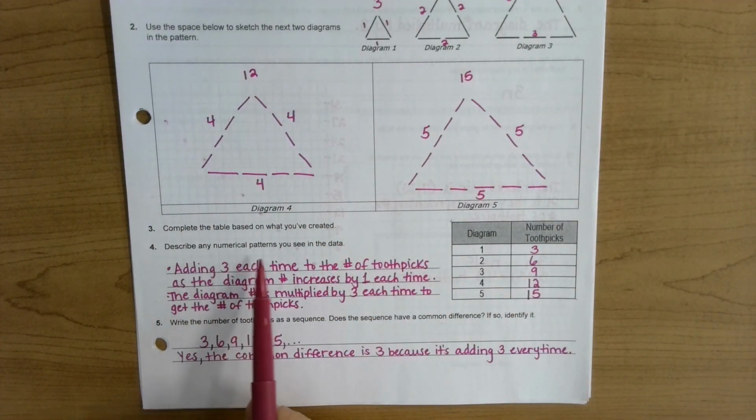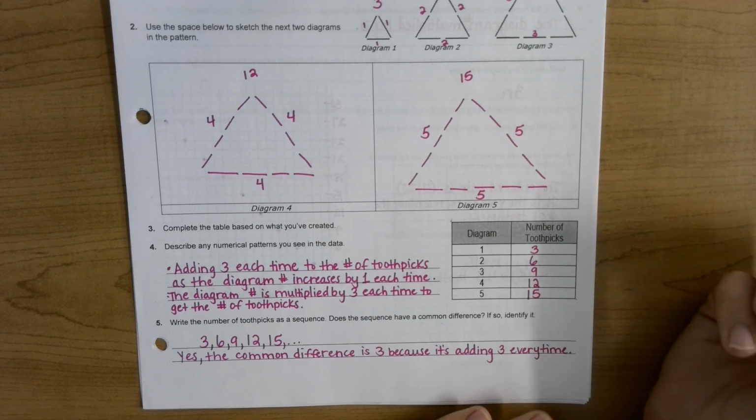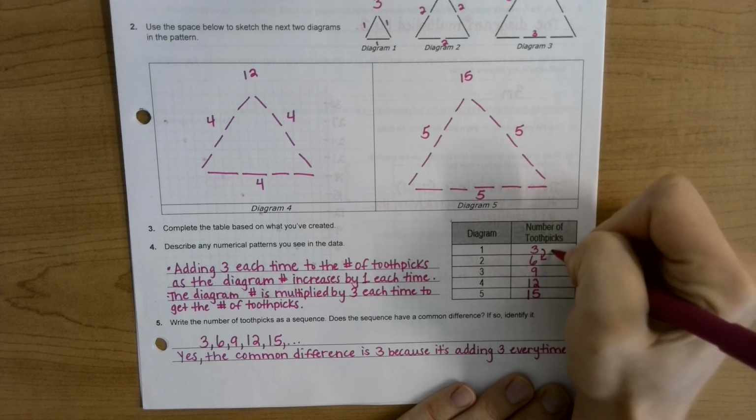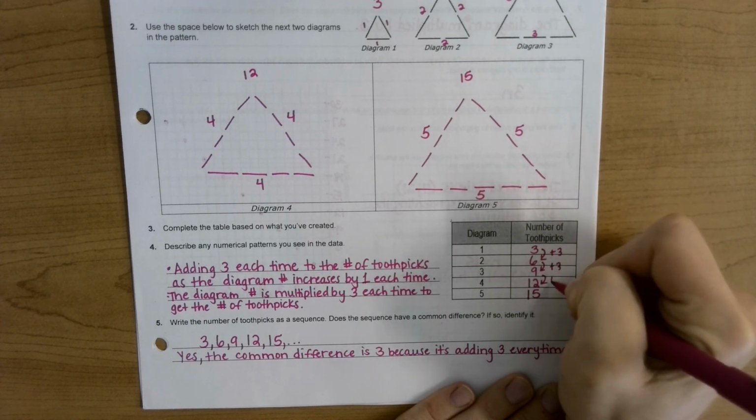Describe any numerical patterns you see in the data. So relating back to lesson 1.1, we were looking for those patterns in the table, and I noticed that in this table, between each number of toothpicks, it's increasing by 3 toothpicks.